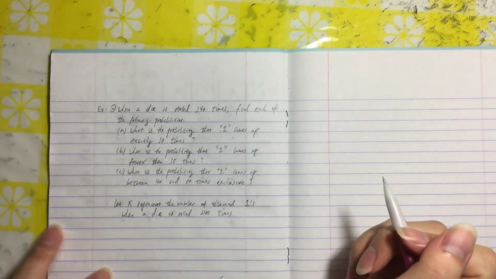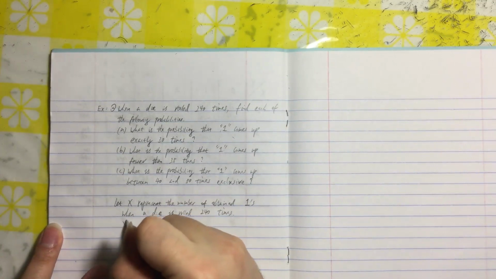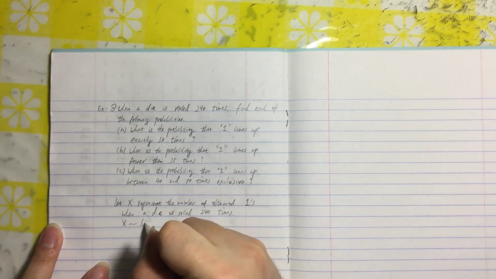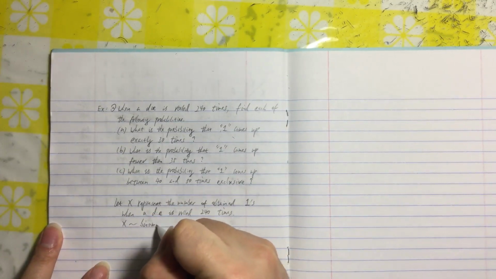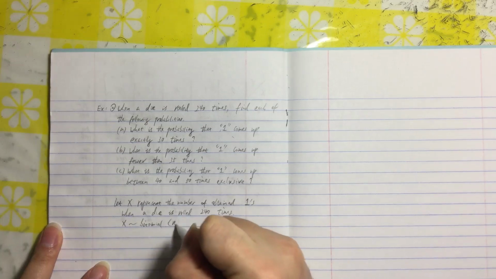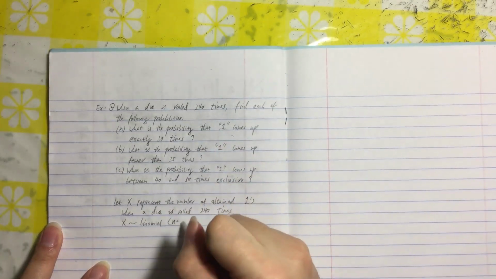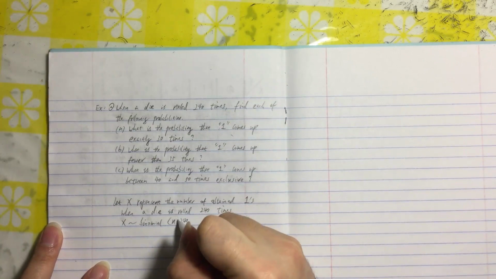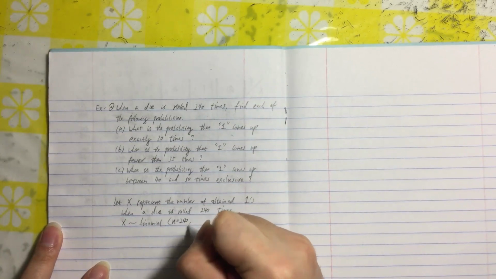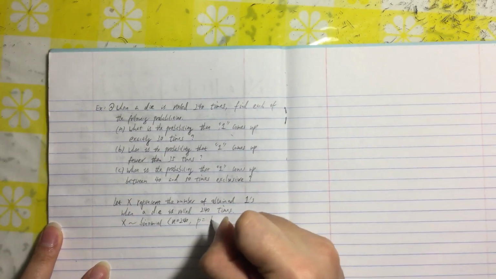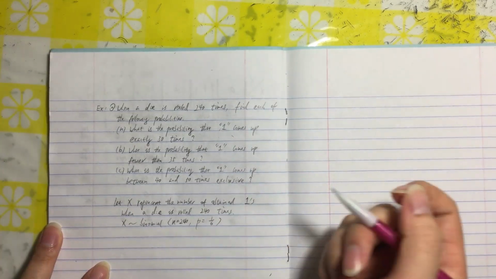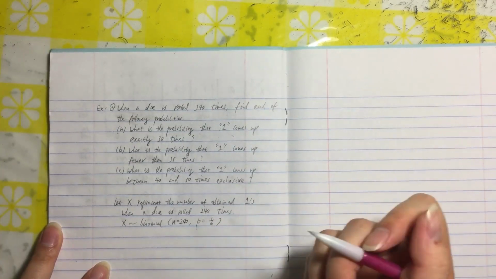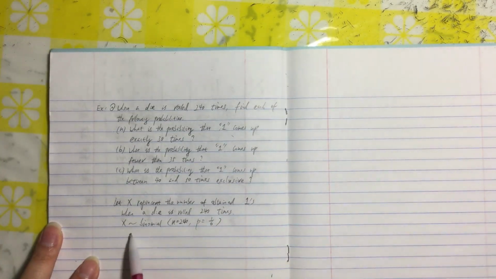Then X has a binomial distribution with n equal to 240. Since we roll the die 240 times, n is 240, and p is 1 over 6, because the chance of getting number 1 is 1 over 6. So X is a binomial distribution with n equal to 240 and p equal to 1 over 6.